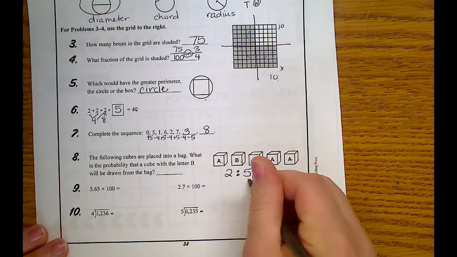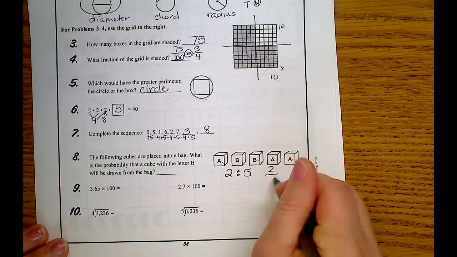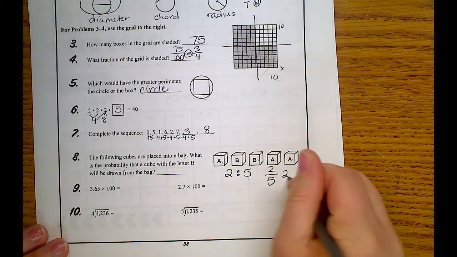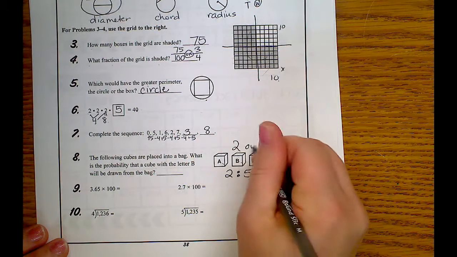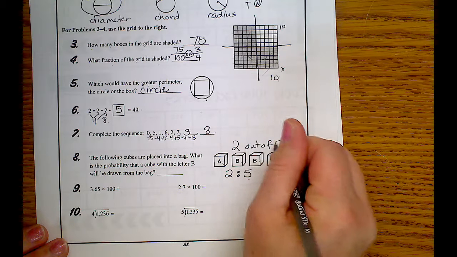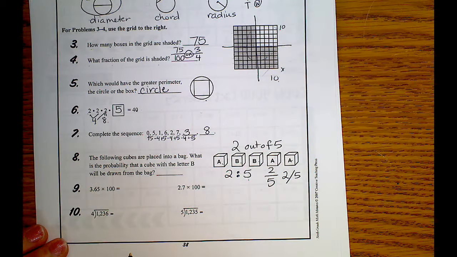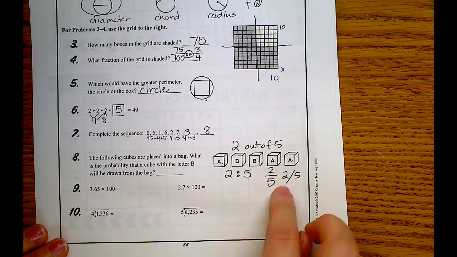You can write it as 2 out of 5 that way, or you can write 2 out of 5 this way, or you can just put 2 out of 5. So there are so many ways to write this. But your odds of getting that are 2 out of 5.